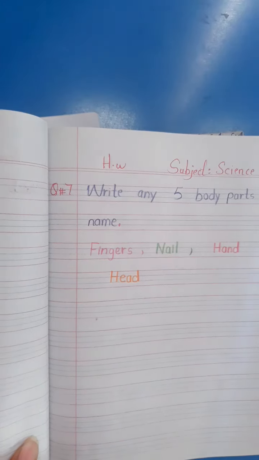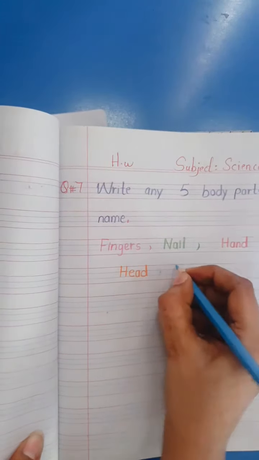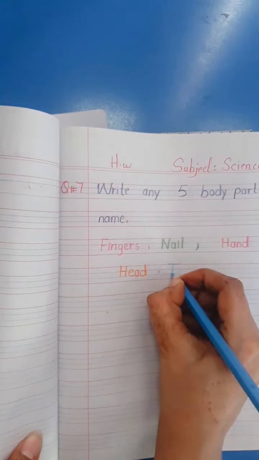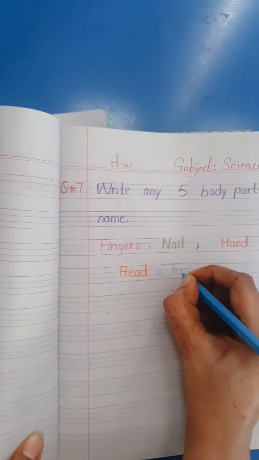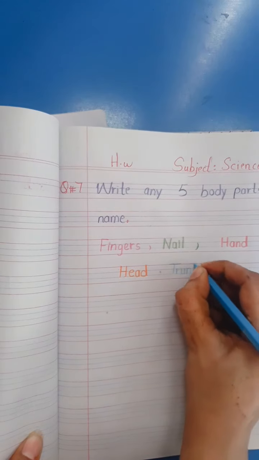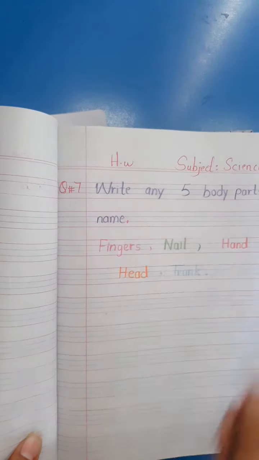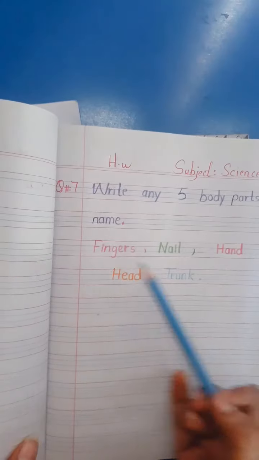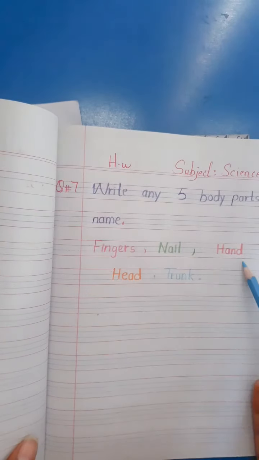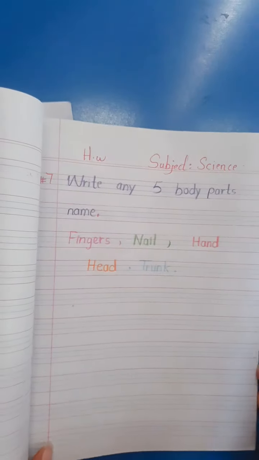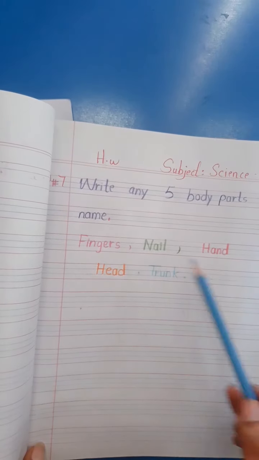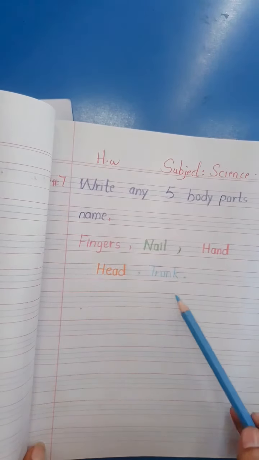Last one is trunk. T-R-U-N-K. Trunk. Fingers, nail, hand, head, trunk. Again read with me. Fingers, nail, hand, head, trunk.